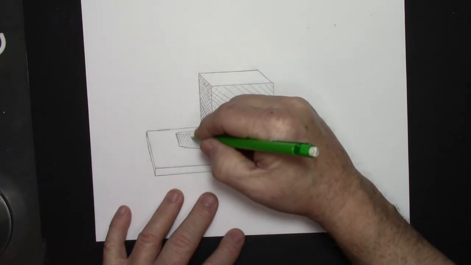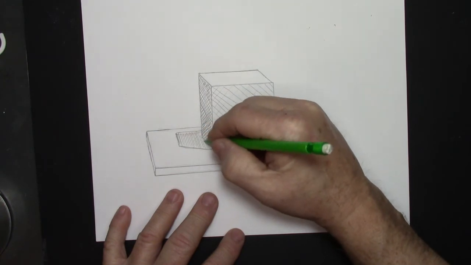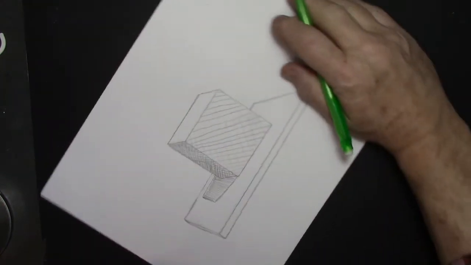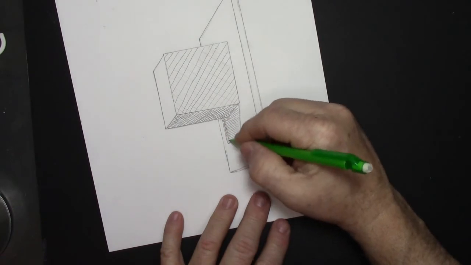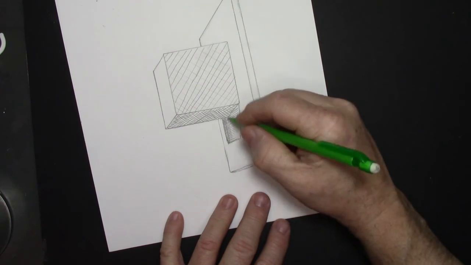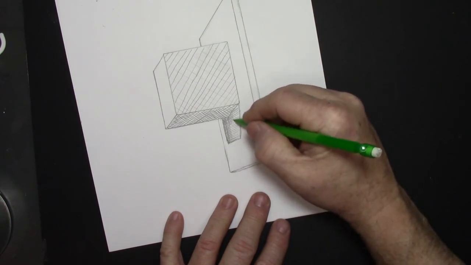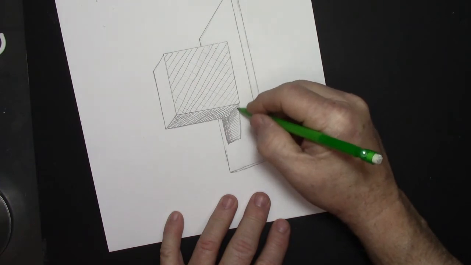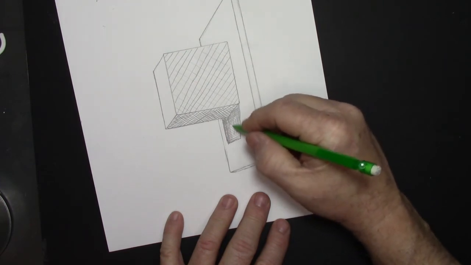Alright, this time I'm going to hatch this way, and I'm going to turn it and go over this way. Now you can hatch several different directions. And right up against the block or the cube, the box, whatever you want to refer to it as, you can just fill in the shading.